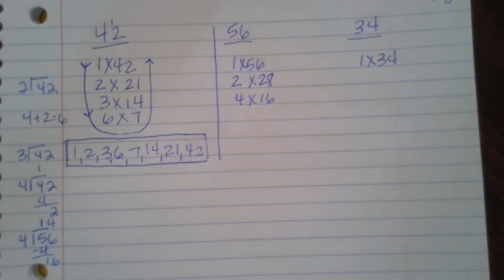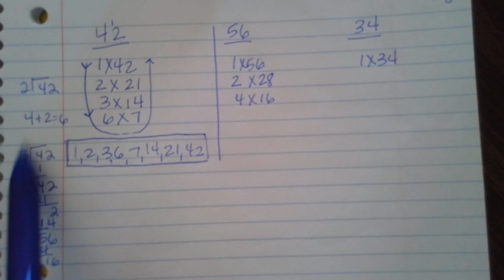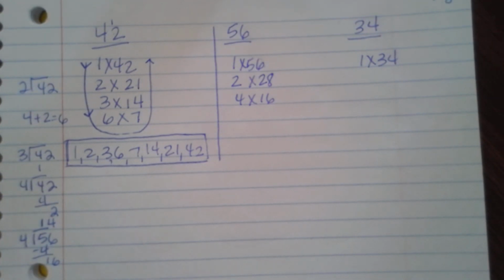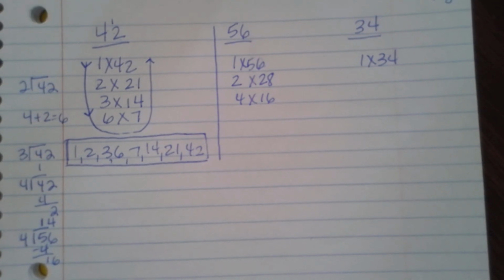Again, if that does not make sense, you're going to be over here on the sidelines, dividing 4 into 56, dividing 2 into 56. You're going to do that side math until you don't have to. Okay? 5 will not go into 56. What about 6? Will 6 go into 56?